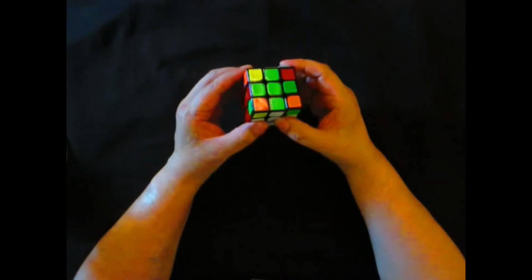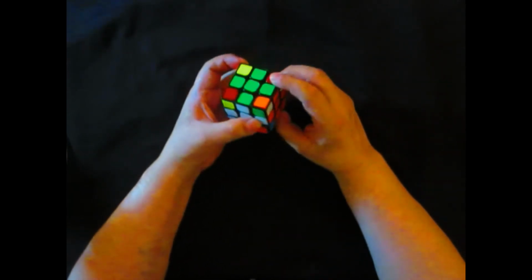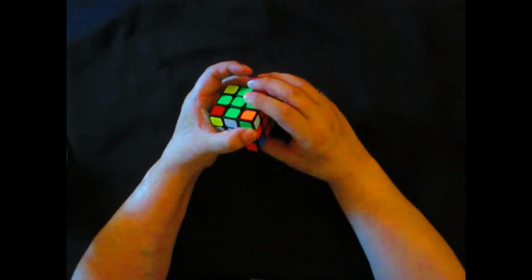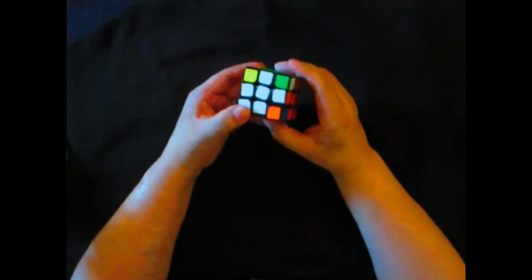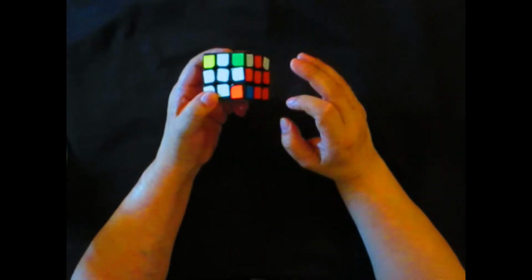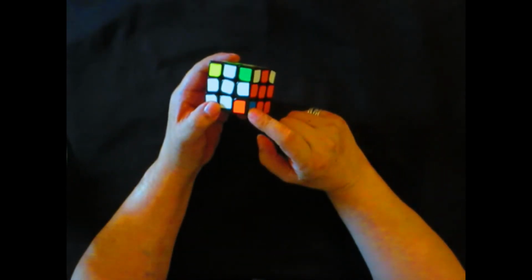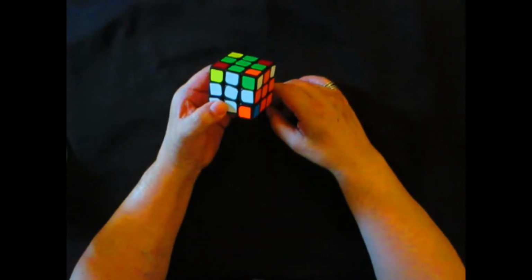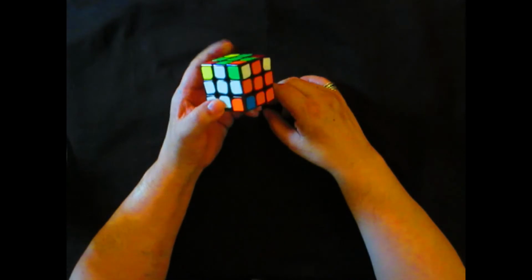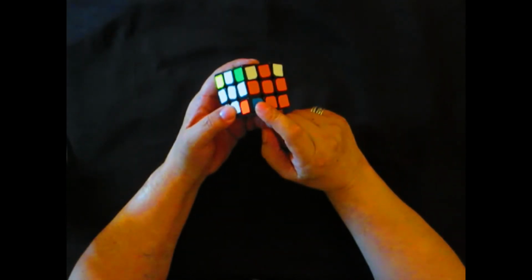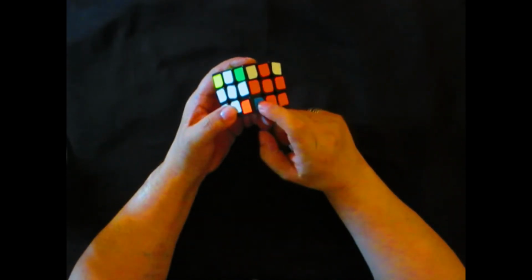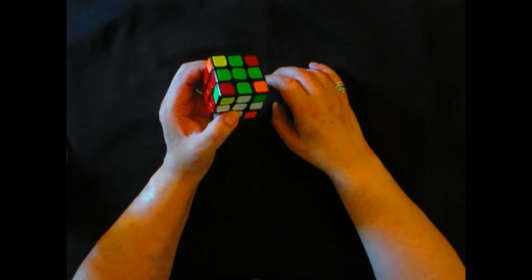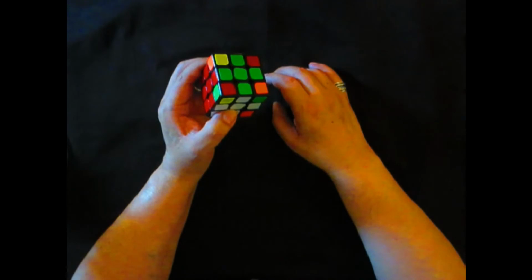All right, so now those two applications of the belly flop algorithm manipulated these pieces so the colors are facing where they should be. All right, so the blue is facing in its correct direction, and now the red is facing in its correct direction.